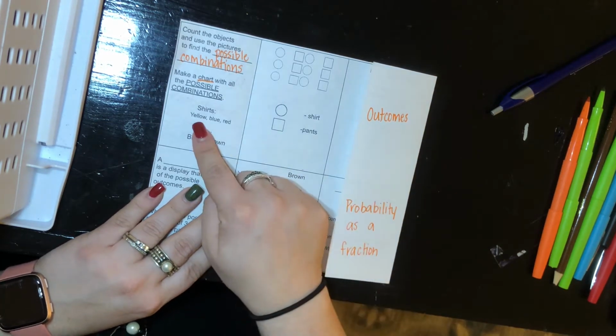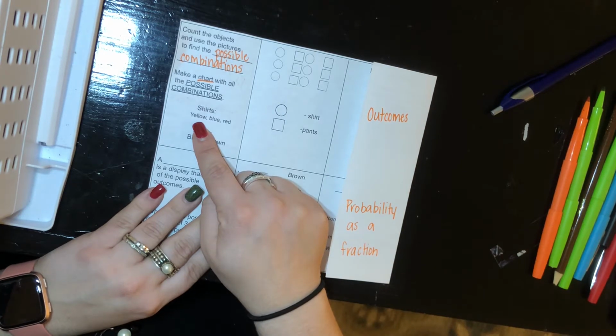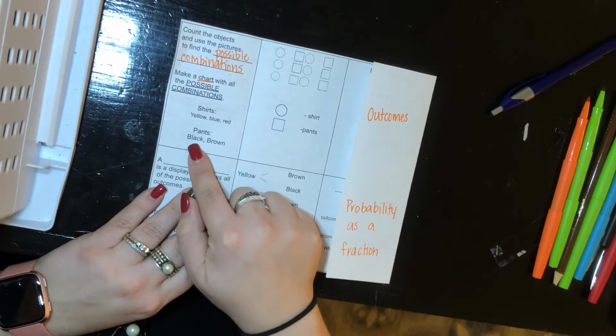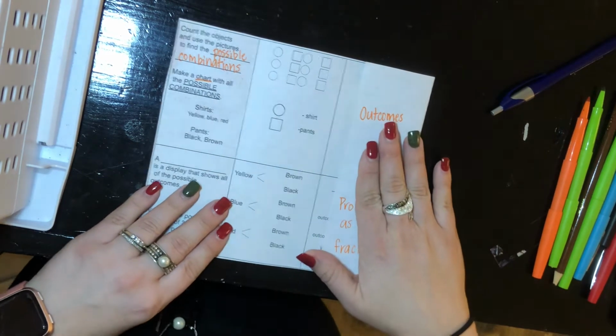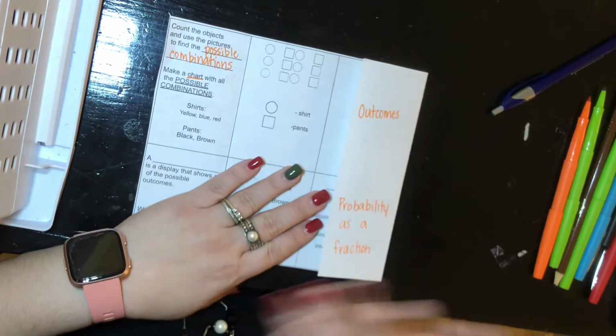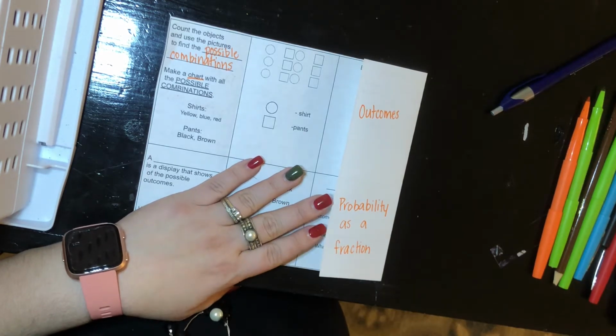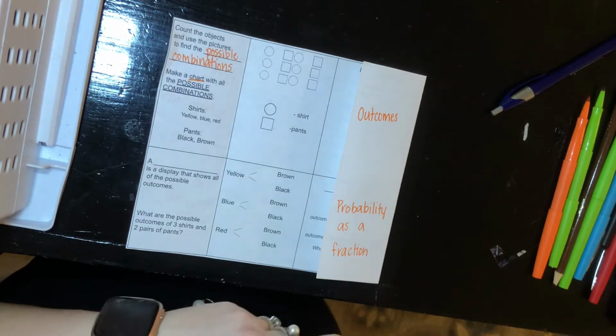Okay, so how many colors of shirts do I have? 3 colors. We have 3 colors. And how many colors of pants do we have? 2 colors. So let's see if we can make all of our possible combinations. So the first thing we're going to start with is yellow. So I want you guys to pick up your yellow. Pick up your yellow color.